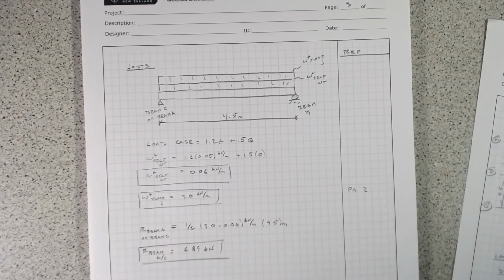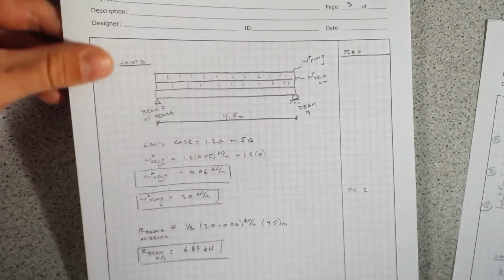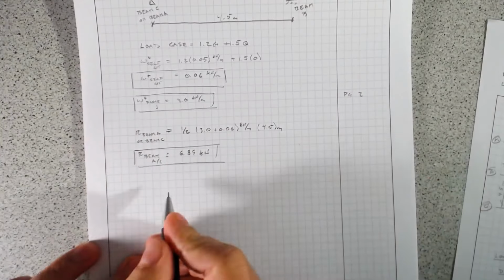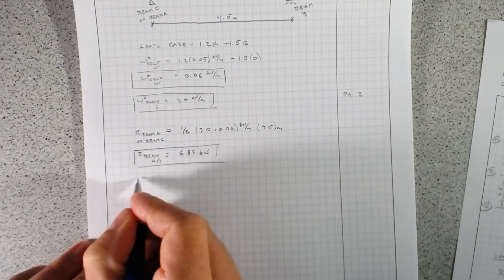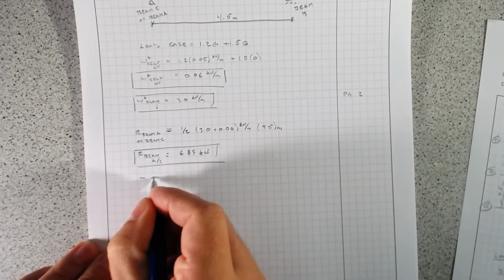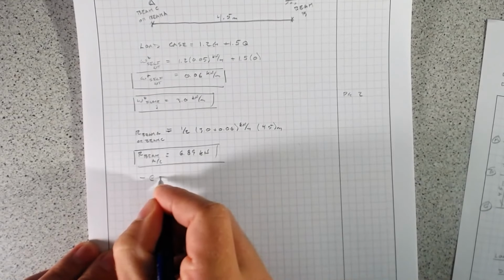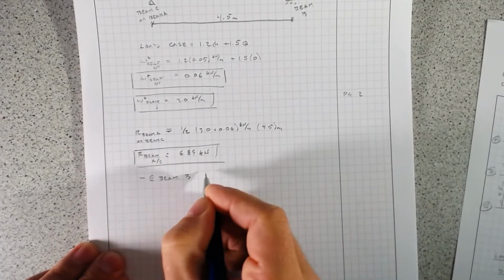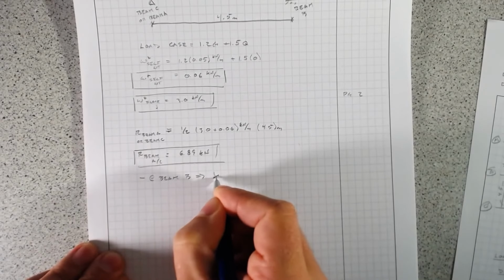So fairly straightforward there. Now for beam B, again, we'll just draw a little picture just to make it clear since this is the first time we're doing this. So at beam B, we've got joist framing in from both sides.